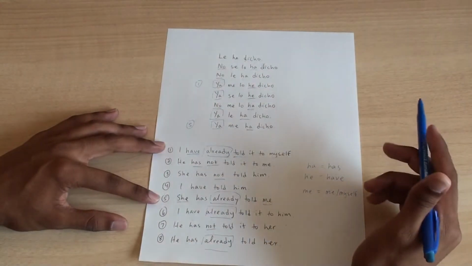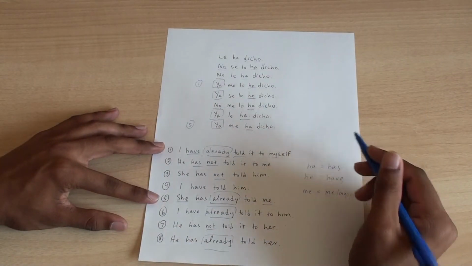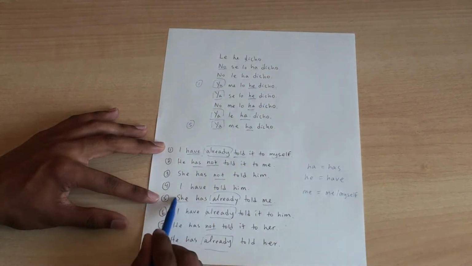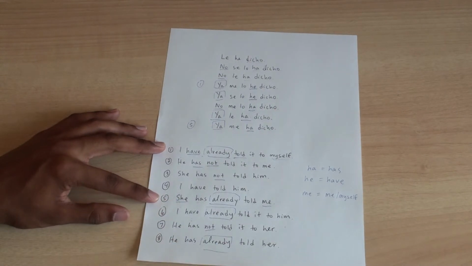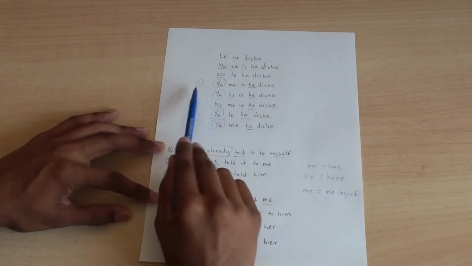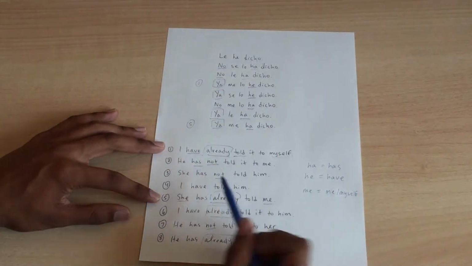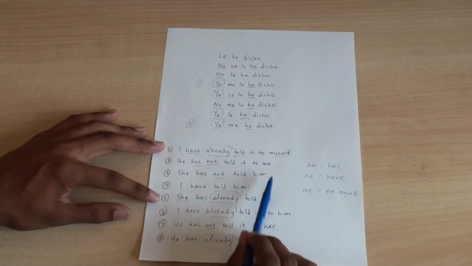So maybe it's the case that in Spanish you don't have to say the initial subject pronoun. So we can just keep that in the back of our heads. And now let's look back at this one. Ya me lo he dicho. I have already told it to myself.